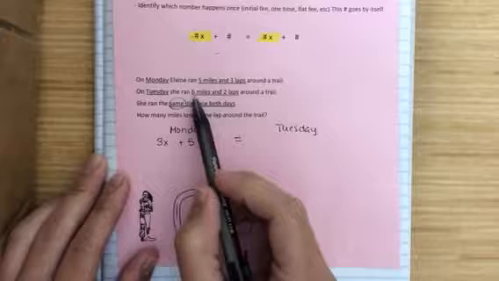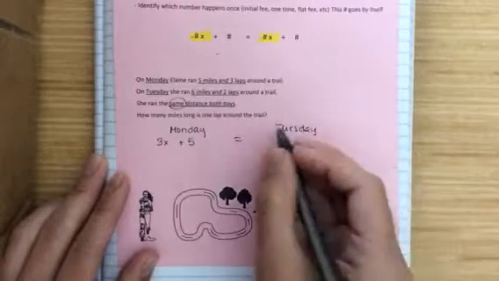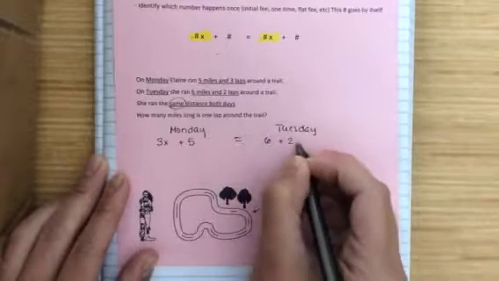And then for Tuesday, she ran 6 miles and 2 laps. Again, we're repeating the laps. So it's 6 plus the 2x.